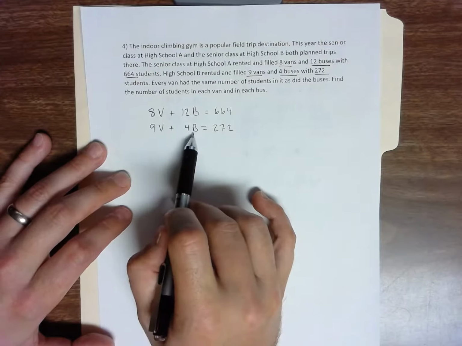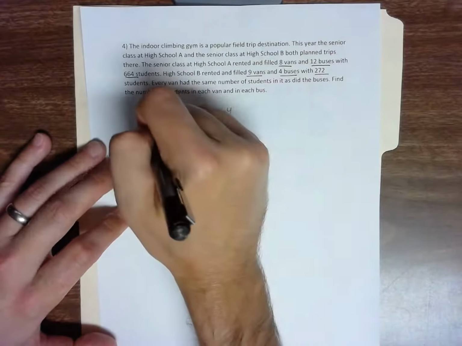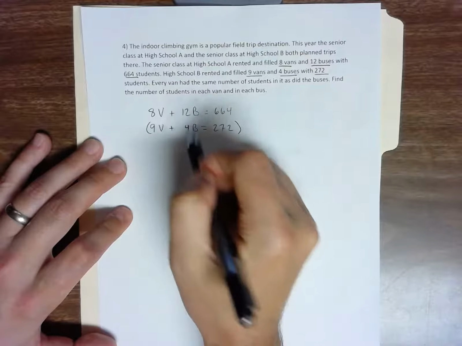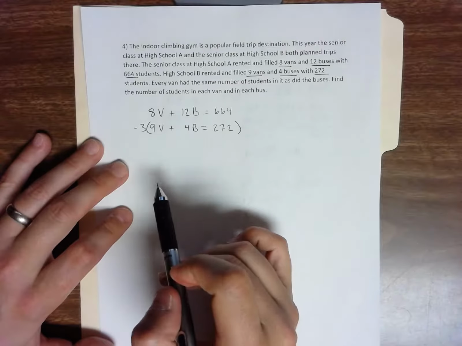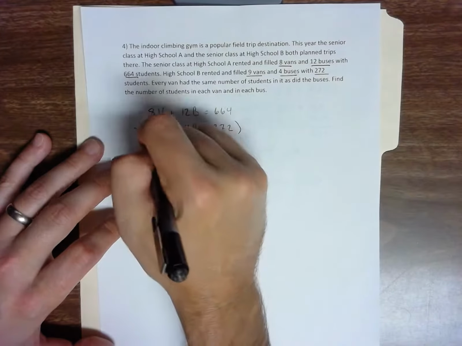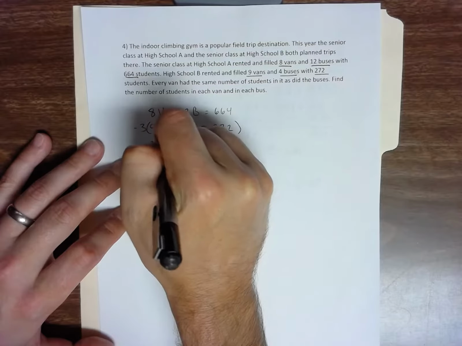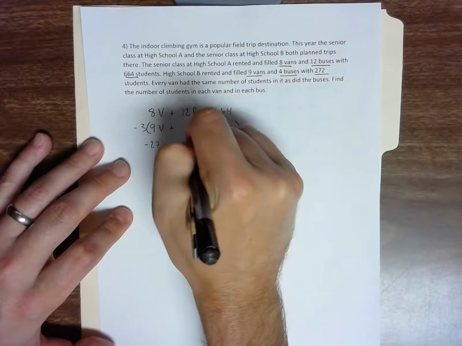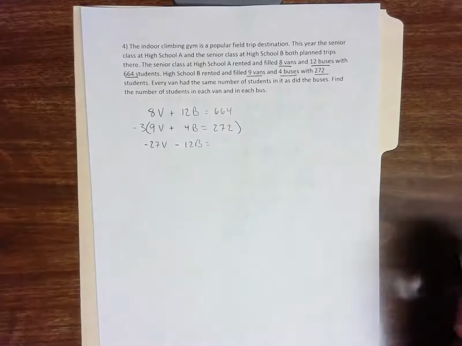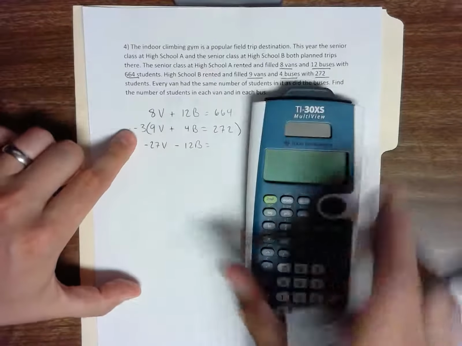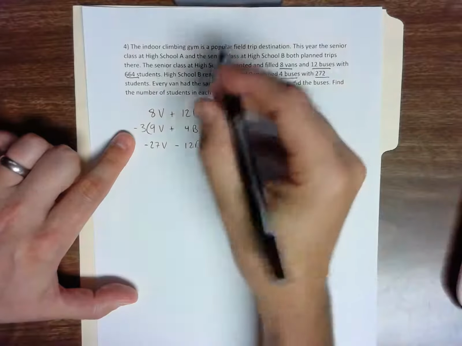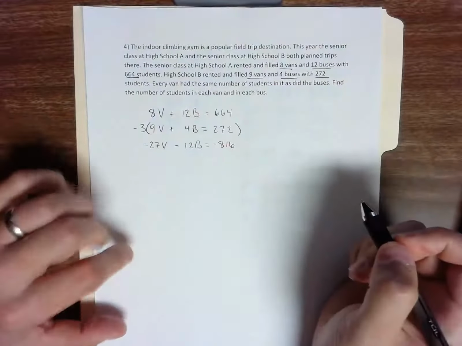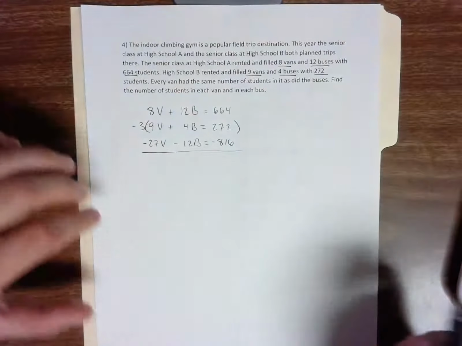But I'll go ahead and run -3 through this bottom equation. That's going to make my b's opposite each other. So if I do -3 through that bottom equation, I will get -27v minus 12b, and this is going to be a bigger number here. Let me grab my calculator. So -3 times 272, and we get minus 816, so -816.